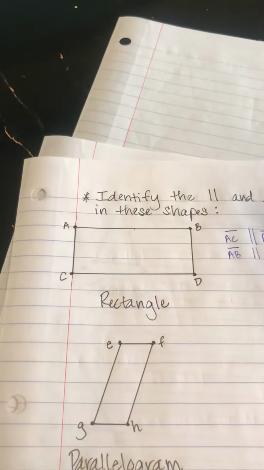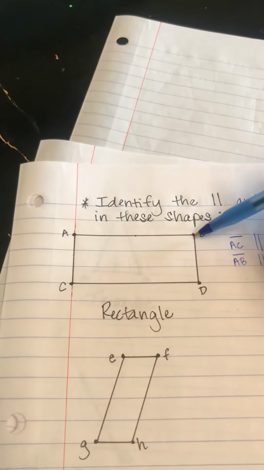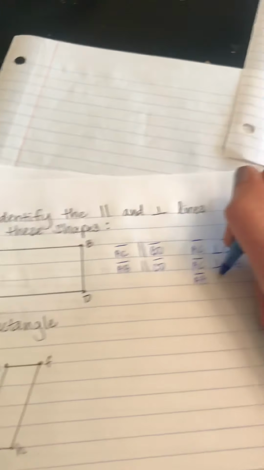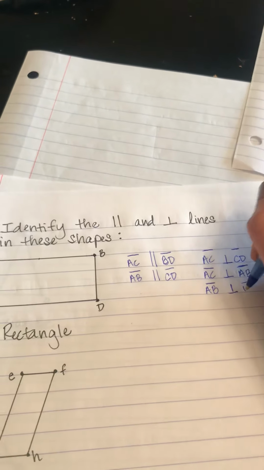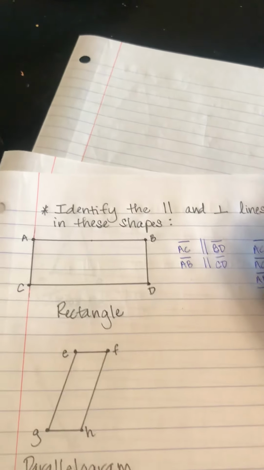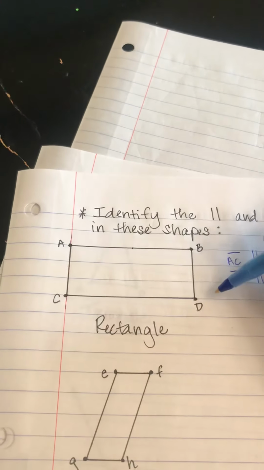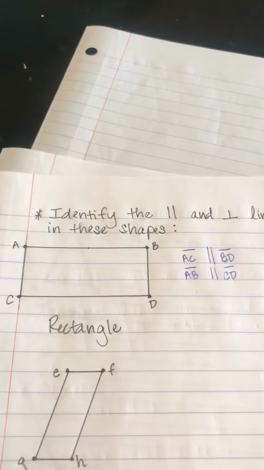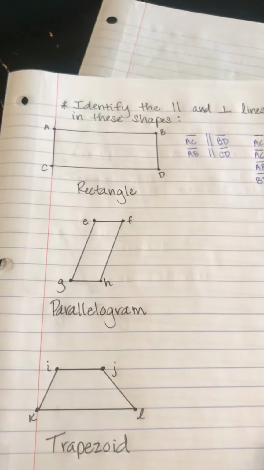Okay, we have more, right? We have line segment, do you see there's another perfect corner right here? So we have line segment AB is perpendicular to line segment BD. And then guess what? We have one more. Line segment BD is also perpendicular to this one right here. So line segment CD. Now you could write DC, it doesn't matter, whichever order is fine. Okay, so look at all those. We have a lot. Okay, let's look at our next shape.